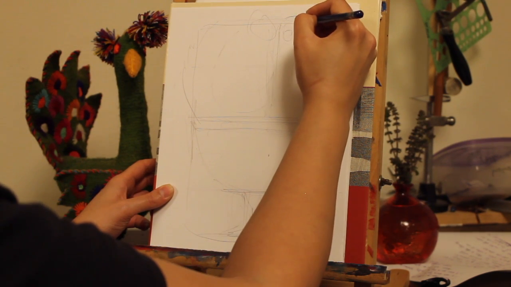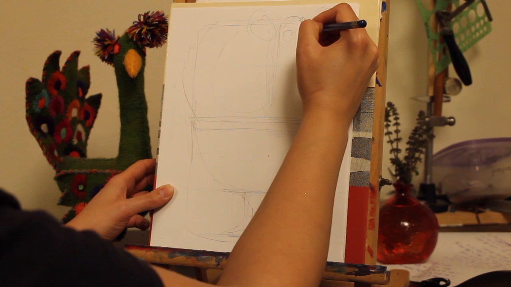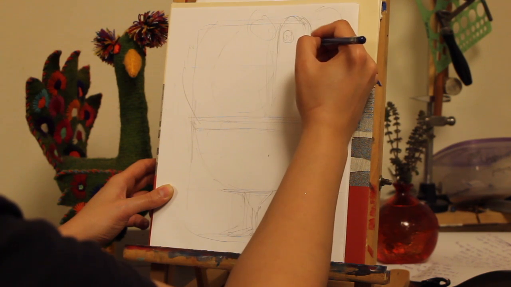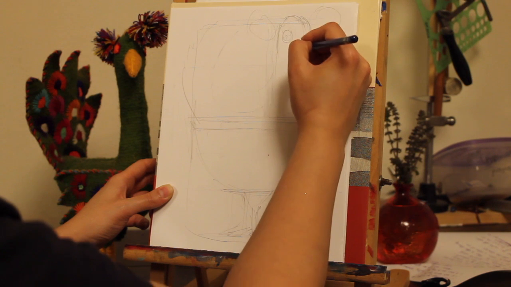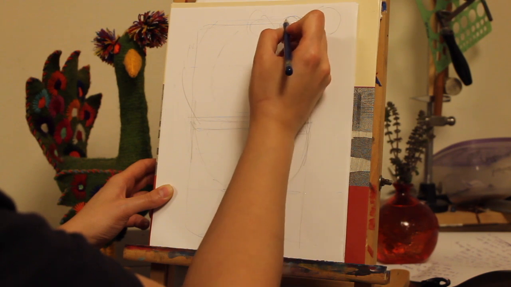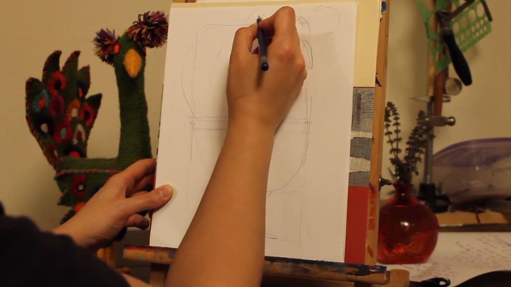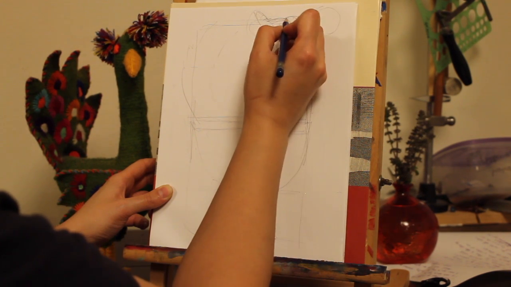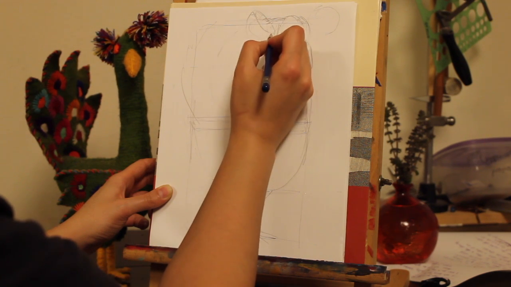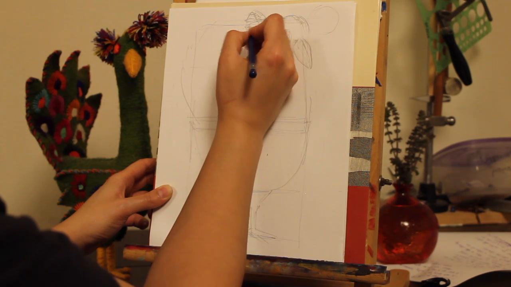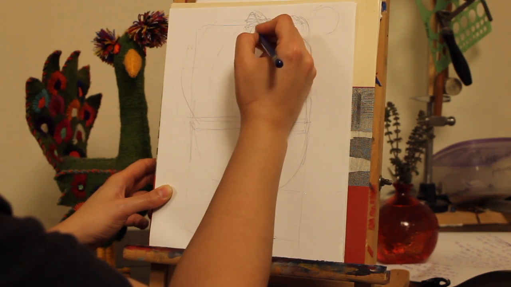So I'm going to draw the eyes and the beak. The pom-poms are actually this shape, so it has like this little shape right here, and then it goes out like that. So then you have like all the yarn coming out this way.